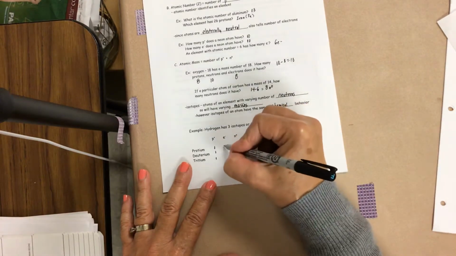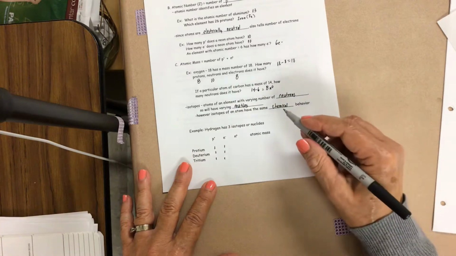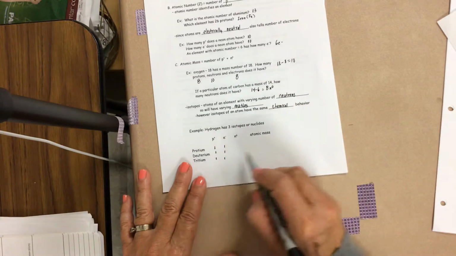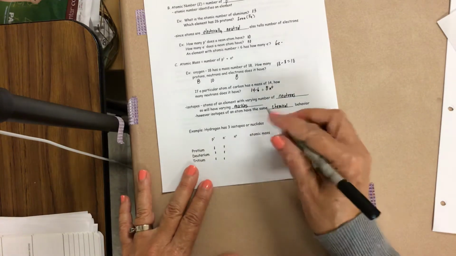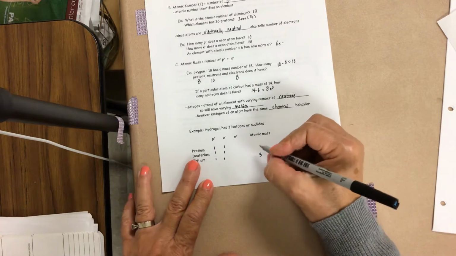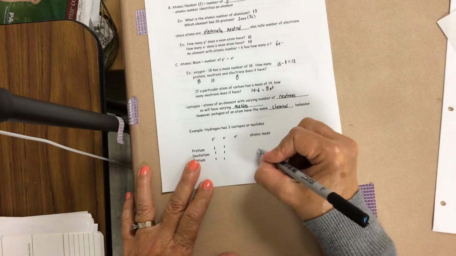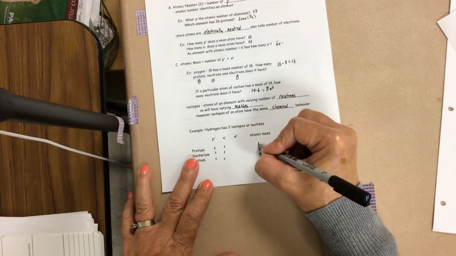And if they have one proton, we know they have one electron. Okay. So now to determine their mass. I'm going to start at the bottom and work my way up. Tritium, tri means 3, so the tritium isotope will have an atomic mass of 3. The deuterium, a duet is 2, will have an atomic mass of 2. And then protium will have an atomic mass of 1.